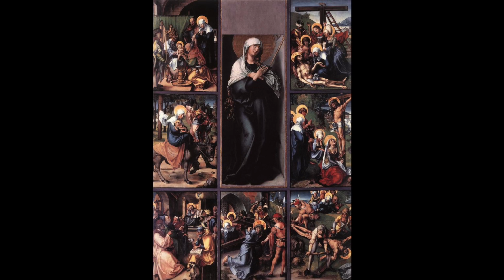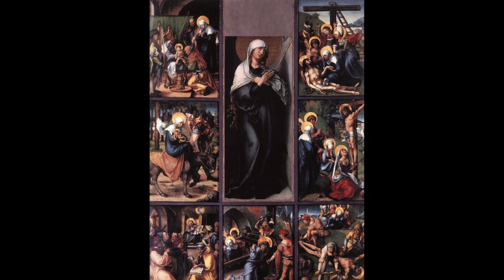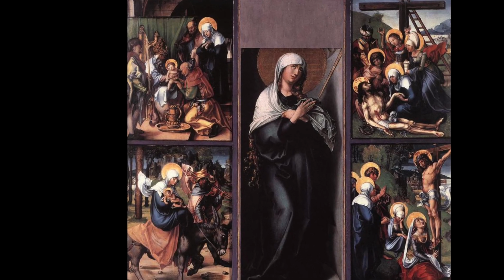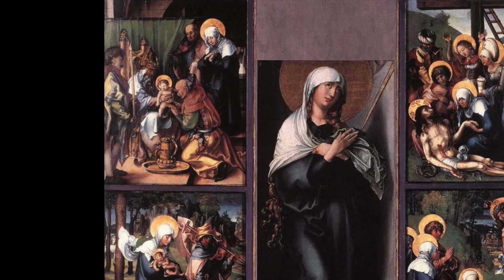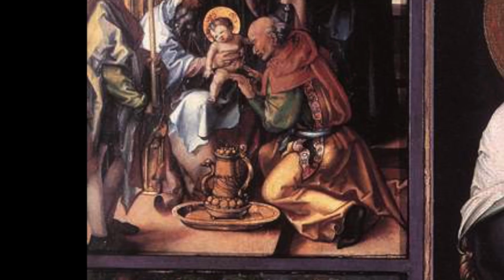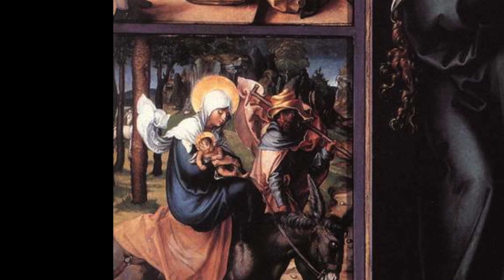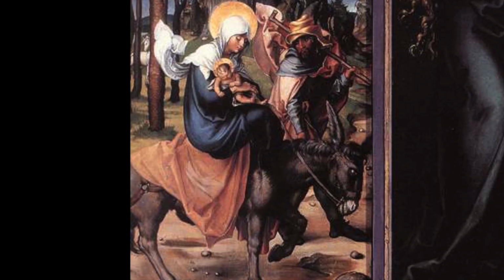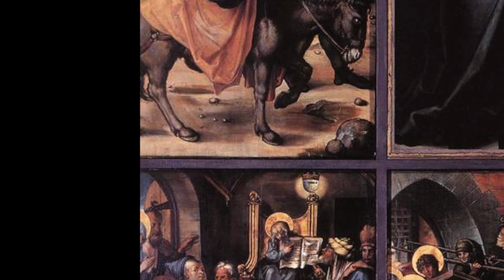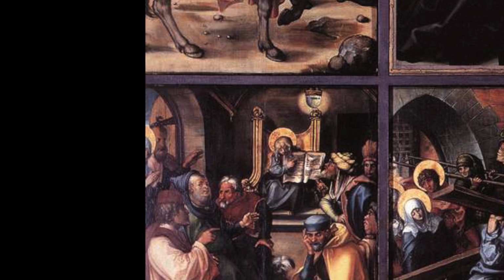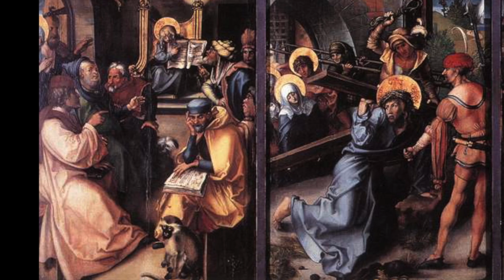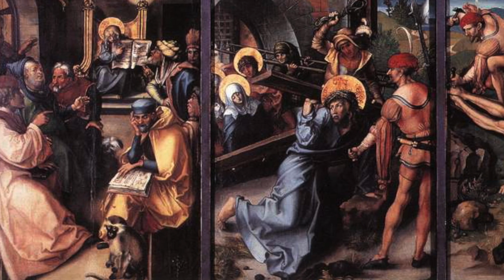This is Albrecht Dürer's altarpiece with the seven sorrows of the Virgin. And here we can see the seven sorrows. So up in the upper left corner here, we can see the circumcision of Jesus. And moving down, we can see the flight into Egypt. Next, we see the episode where the family goes to Jerusalem and Jesus gets lost, but they find him later in the temple teaching the elders. Over here, we see Mary encountering Jesus on the Via Dolorosa.